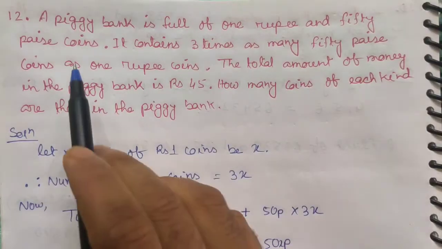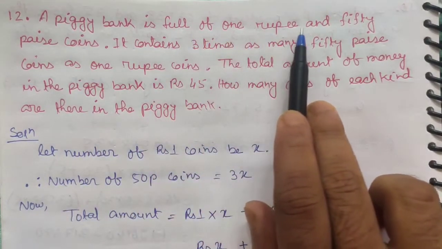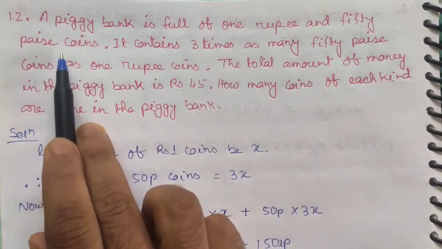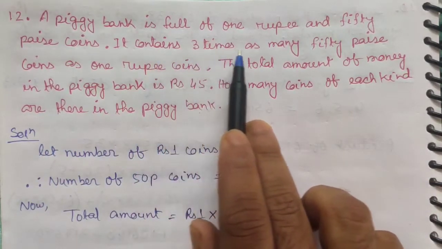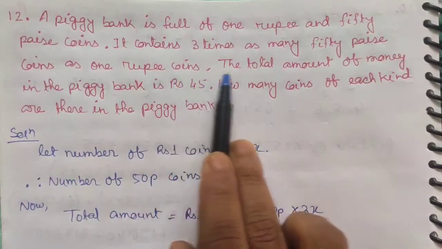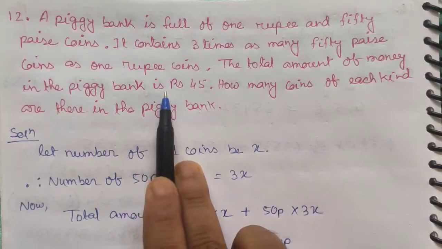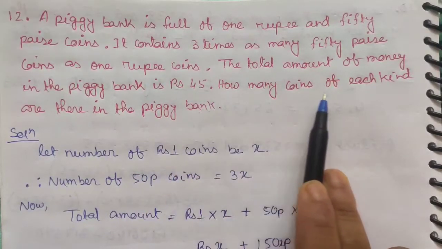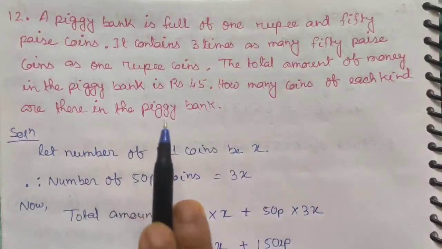Here our question is: a piggy bank is full of 1 rupee and 50 paise coins. It contains 3 times as many 50 paise coins as 1 rupee coins. The total amount of money in the piggy bank is 45 rupees. How many coins of each kind are there in the piggy bank?